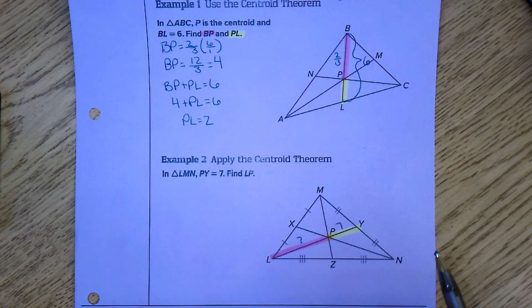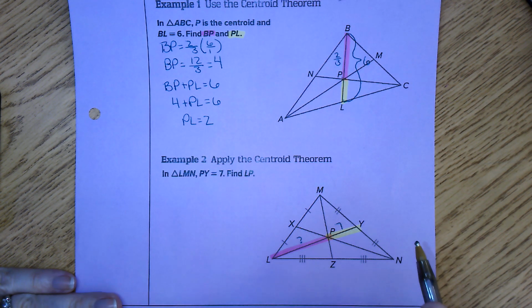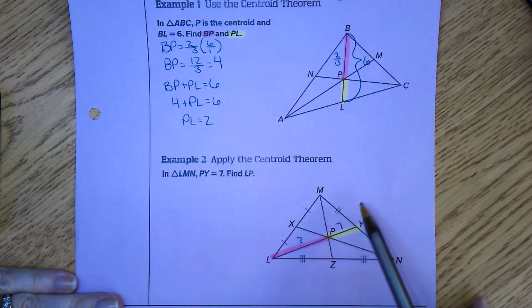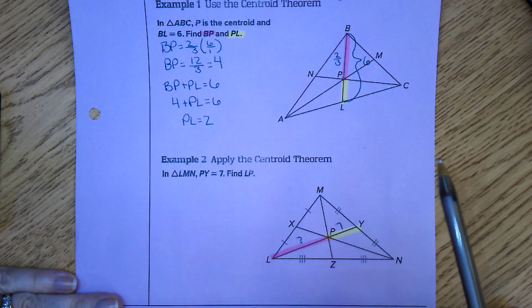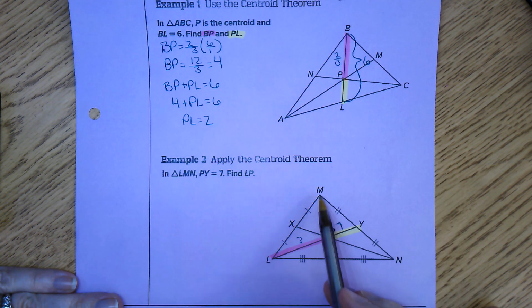So let's see what we've got. It doesn't specifically tell us that P is a centroid, but all of these markings prove that it is. From the vertex, this has to be the midpoint or the median, because these two are congruent.